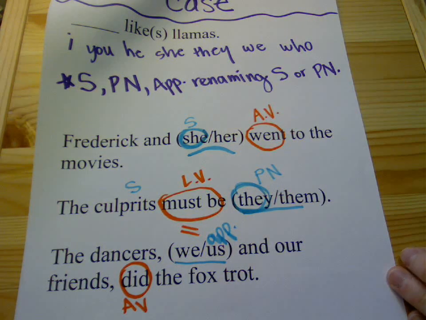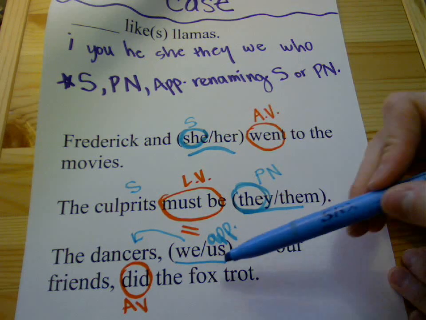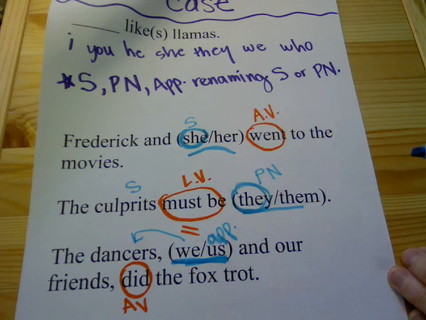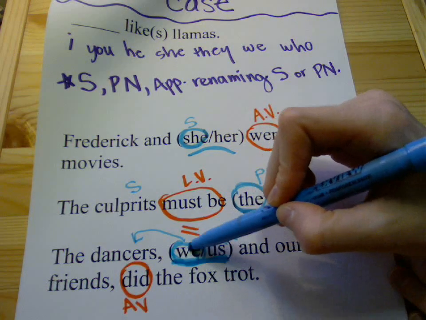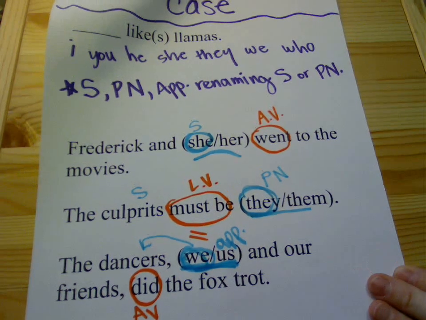But is it an appositive renaming the subject or predicate nominative? Let's check. It's definitely renaming dancers, which is our subject. So since that is renaming the subject, it's going to be in the nominative or subjective case. And would it be we like llamas or us likes llamas? It would be we like llamas.